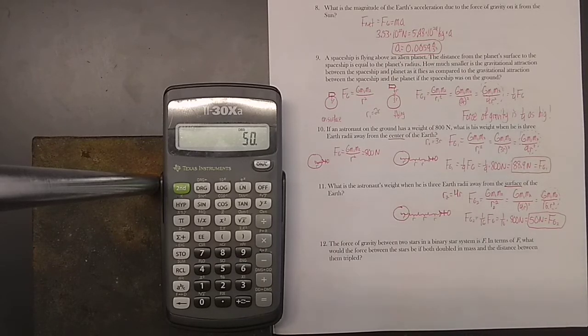Last question. There's no numbers at all here, and this is actually a very common type of question on the Regents. The force of gravity between 2 stars in a binary star system is F. In terms of F, meaning your answer should be a coefficient in front of an F, what would the force between the stars be if both doubled in mass and the distance between them tripled?